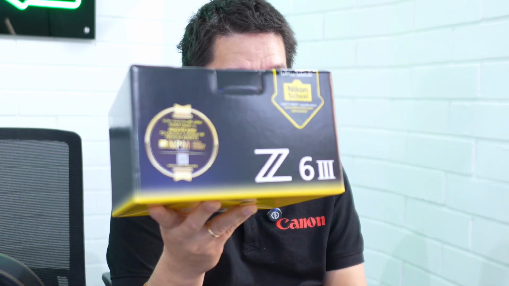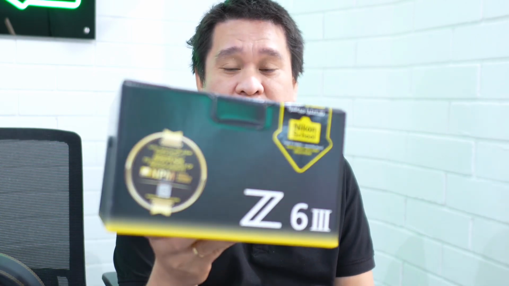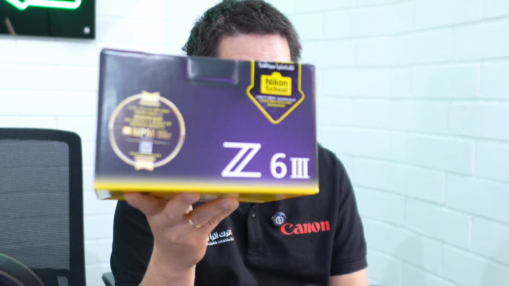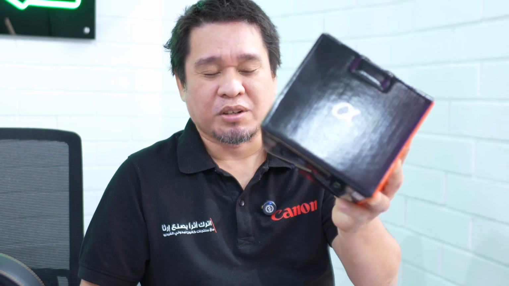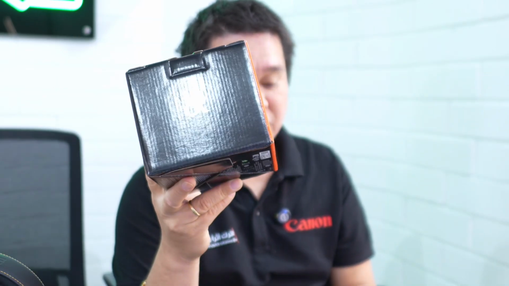They are both full frame cameras, but this is a stacked sensor camera. When you record at 4K 60p, you don't have any crop mode on the Nikon Z6 Mark III, compared to the Sony A7C Mark II, which crops by 1.5 times.